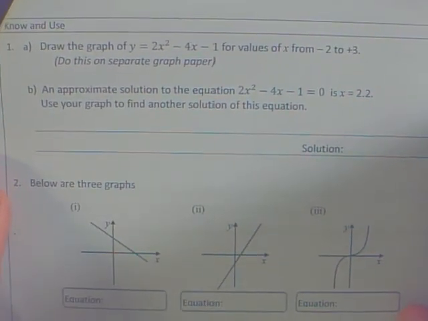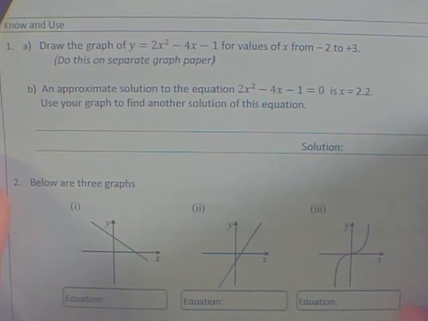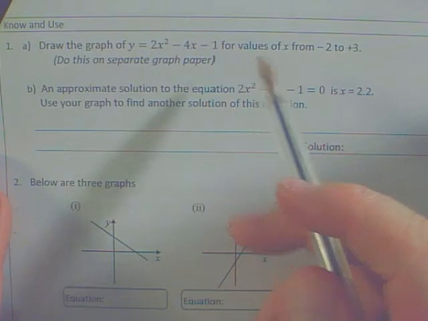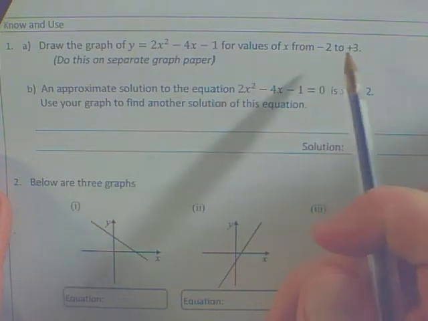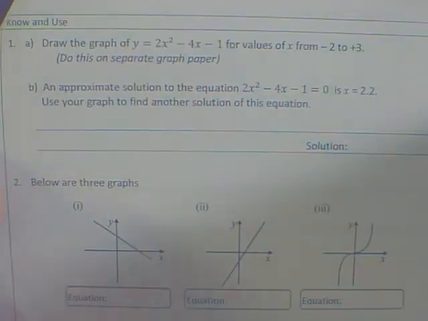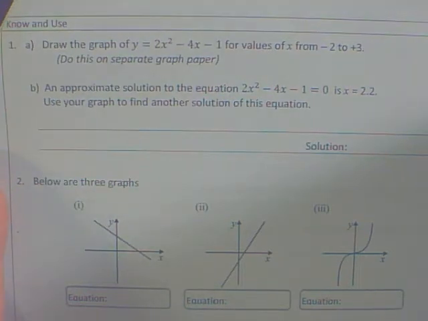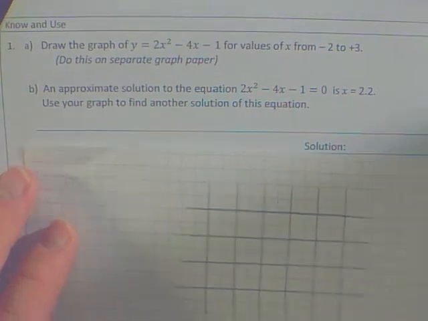Okay, welcome to the Know and Use part of this Unit 6 AP7. Draw the graph of y equals 2x squared minus 4x minus 1 for values of x from minus 2 to plus 3. Do this on separate graph paper. So I gave you some proper graph paper, but I've just got some squared paper to demonstrate exactly the same sort of thing.